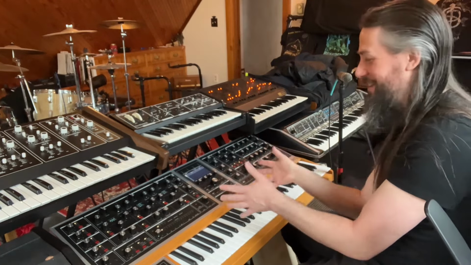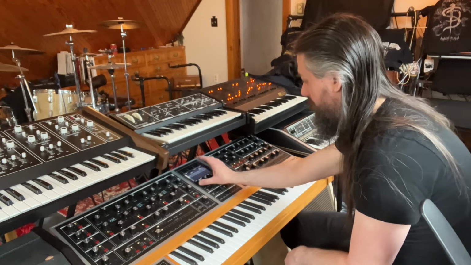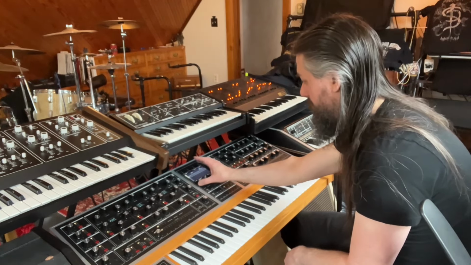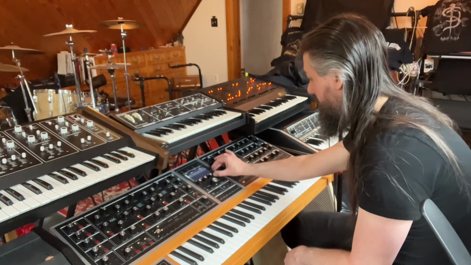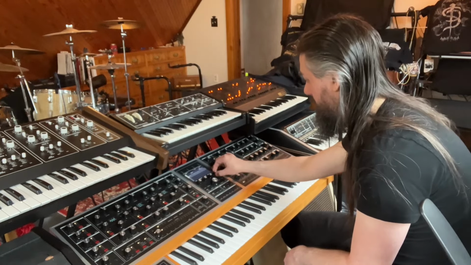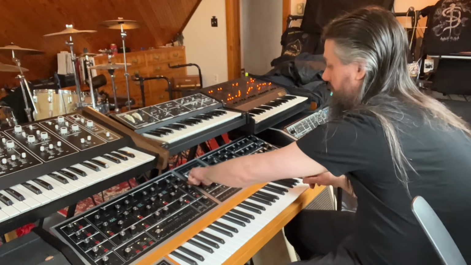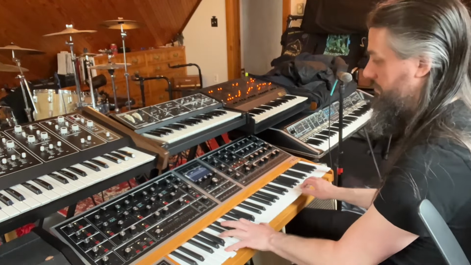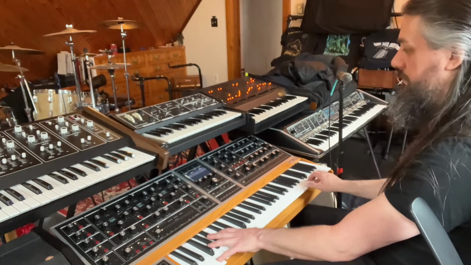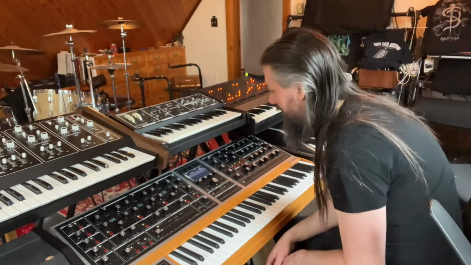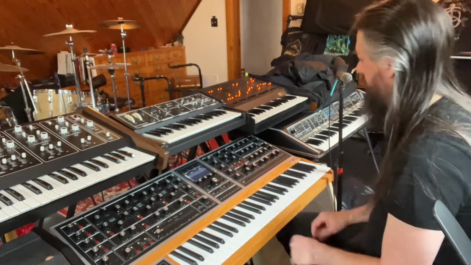So easy to set up mods. I just go into mod matrix, pick a slot. You got your source. I'm going to go all the way over here to key pitch. I'm going to go here to the VCA level. I'm going to put that real negative. Much better. I'm at like negative 228% key tracking on the amp. Much better.